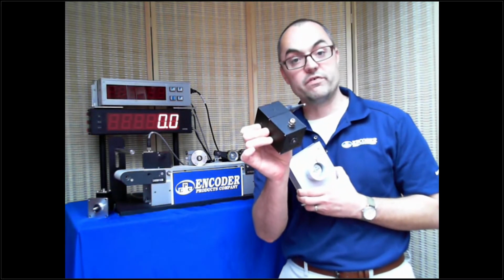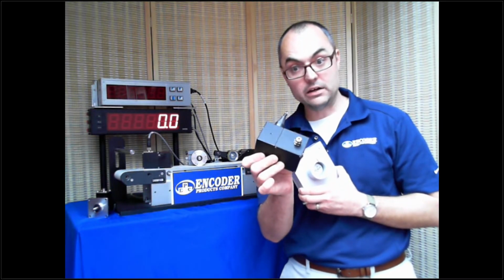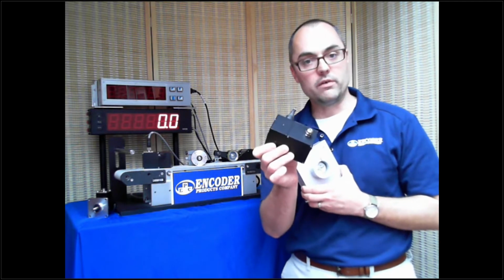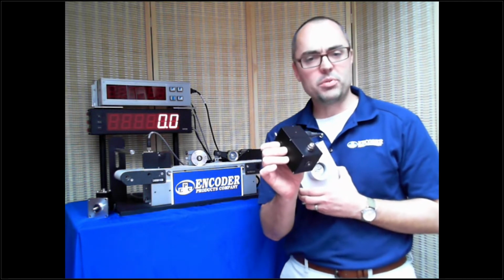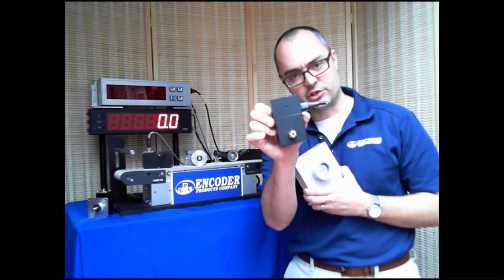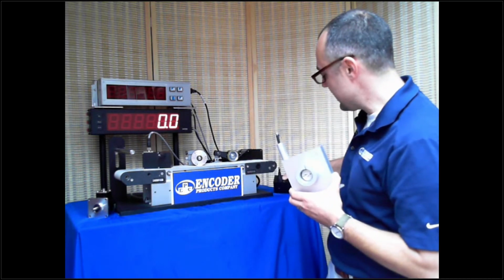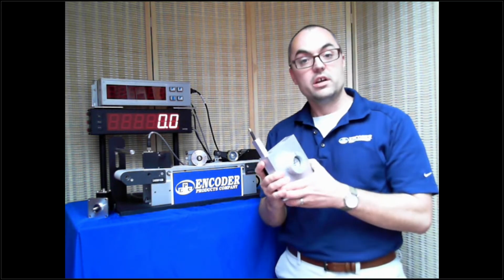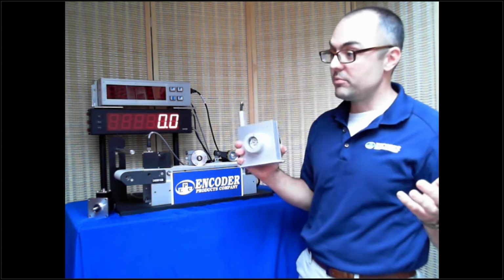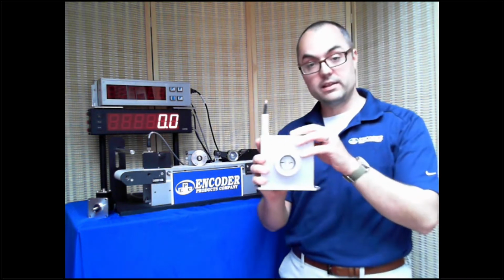So you have to specify your electronic desires. What resolution do I want? What output type do I want? And does Encoder Products offer that with this draw wire attached to it? So we decided we're going to sell these as accessories. You're going to pick the length you need. Hey, Jared, I'm doing an elevator. I need 30 feet. Okay, we'll get you that. We're going to get that length you need.